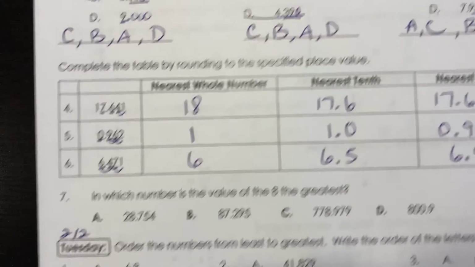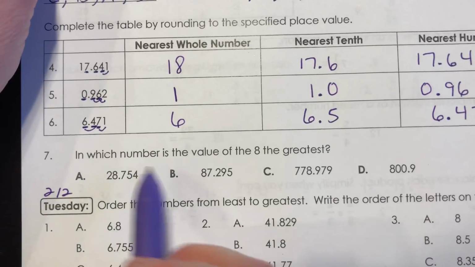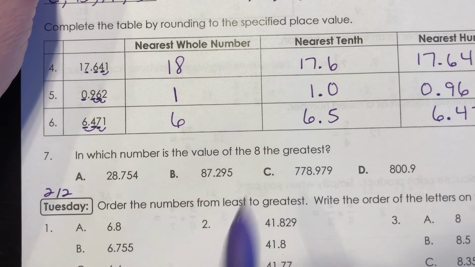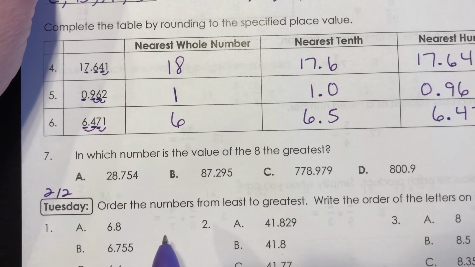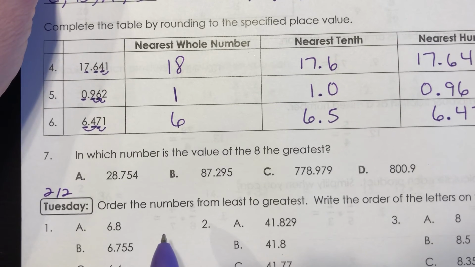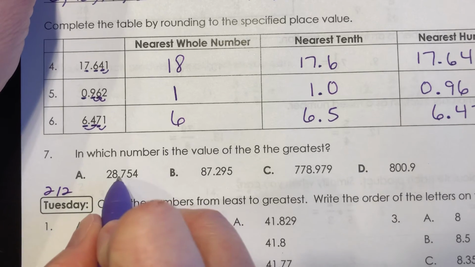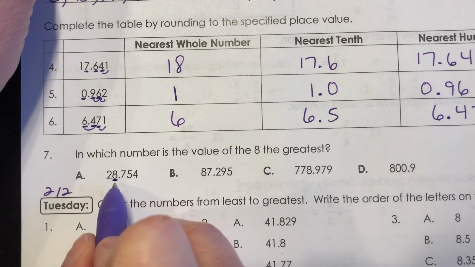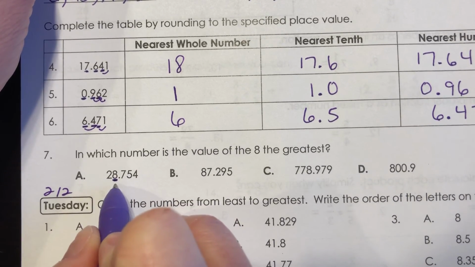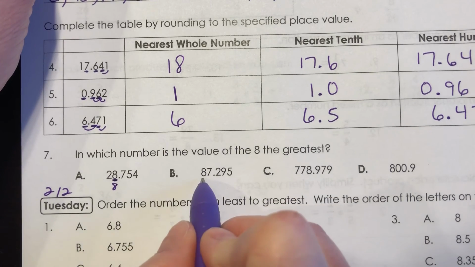All right, number 7, last one for today. In which number is the value of the 8 the greatest? So basically, we want to figure out which one has the 8 in the highest place value, okay? So I'm going to find the 8 in each of these. This is worth 8 ones, right? So I'm going to write an 8 under there.